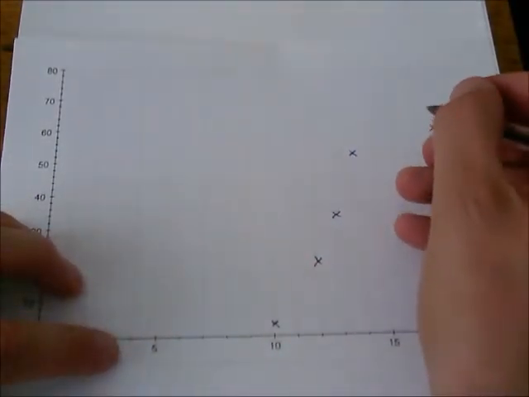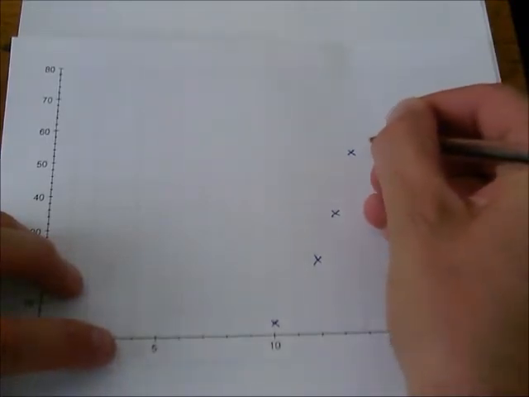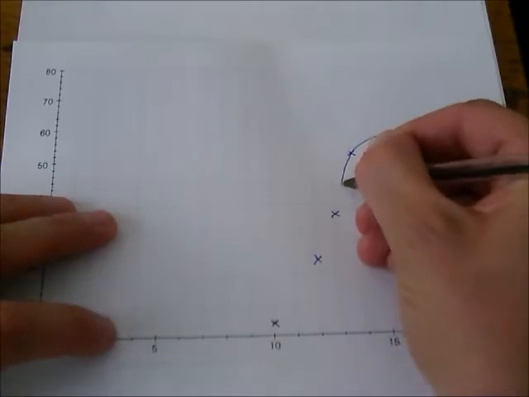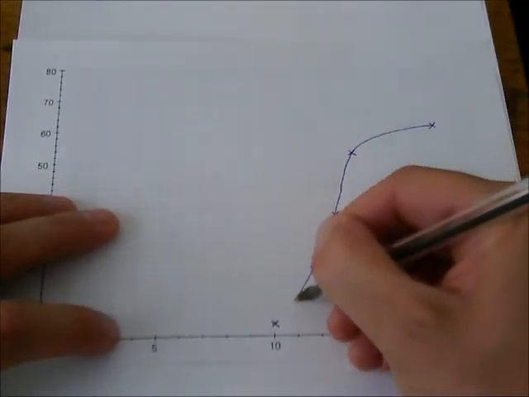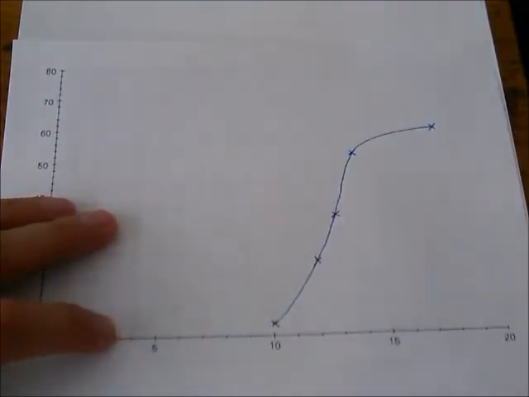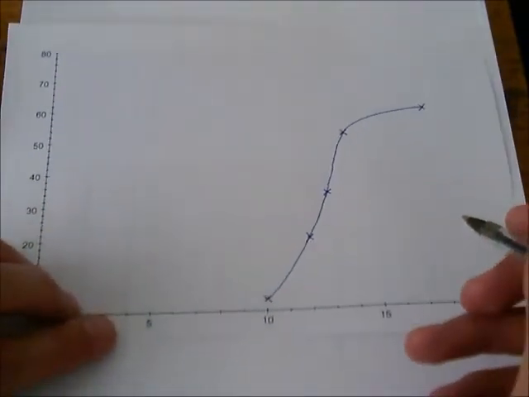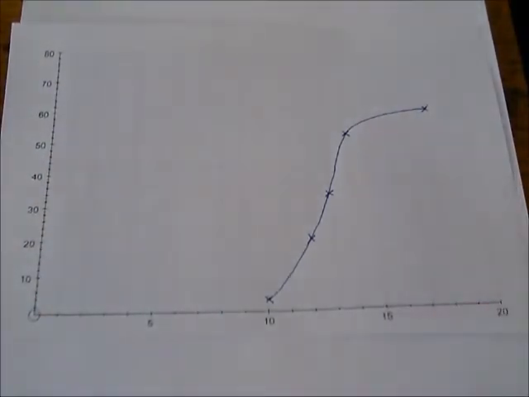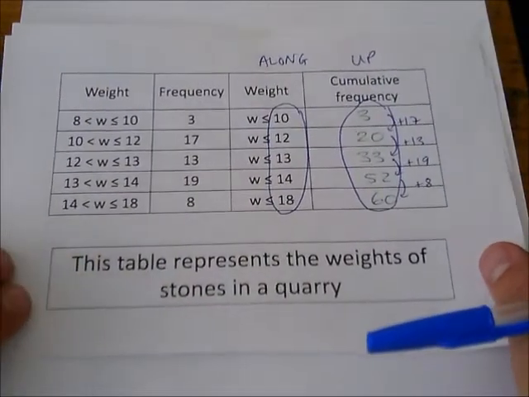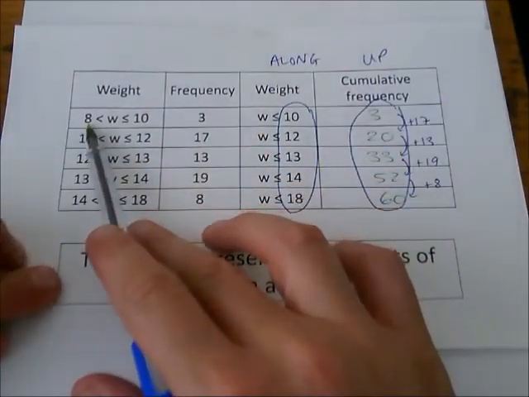I'm going to have a go at drawing a curve, and here we go. It's often the case that when you draw these curves you get a sort of S shape like that. Now it's interesting at the bottom here, this is a bit of a technicality, but if you think about the data that we had, here it was, we can ask another question: how many stones were less than 8 kilograms?